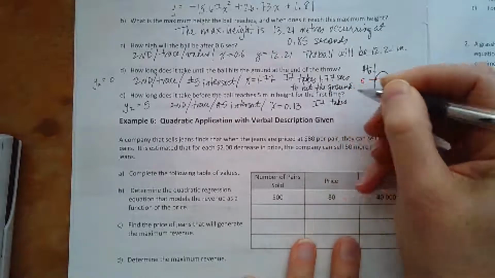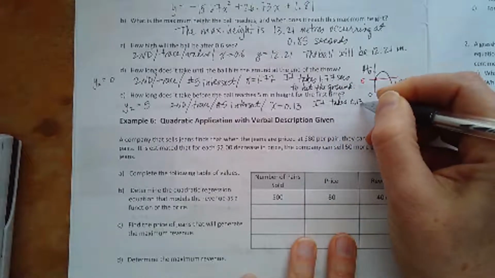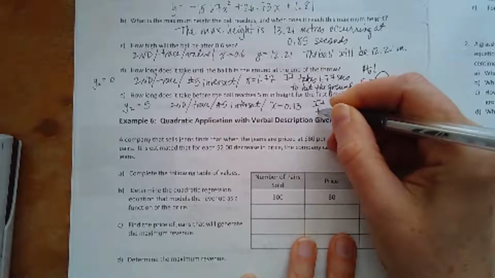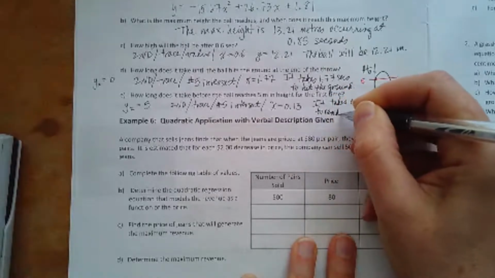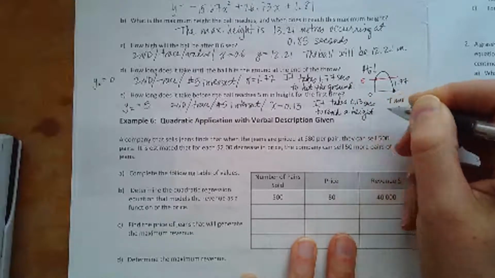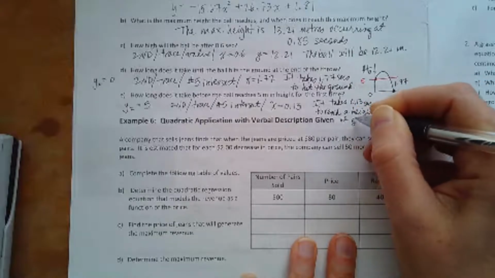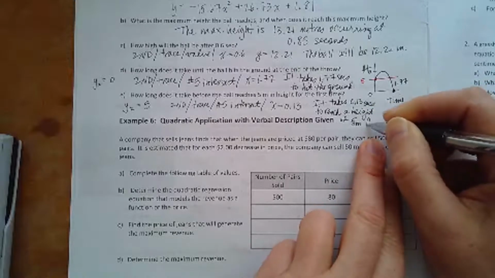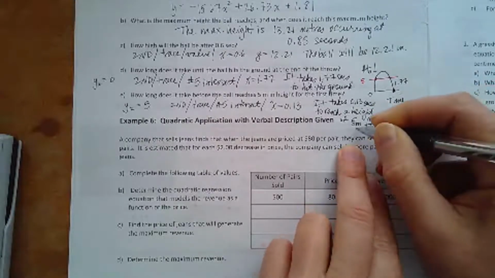It takes 0.13 seconds to reach a height of 5 meters for the first time.